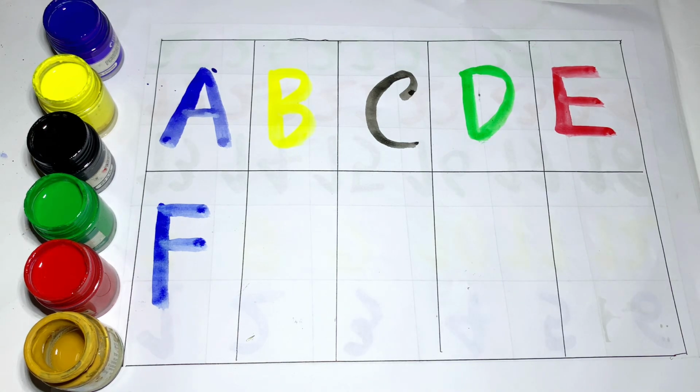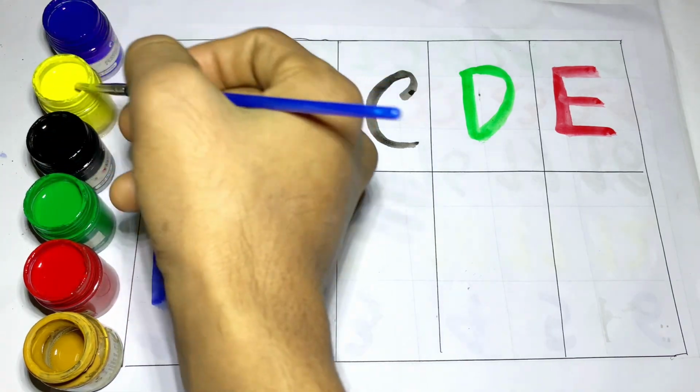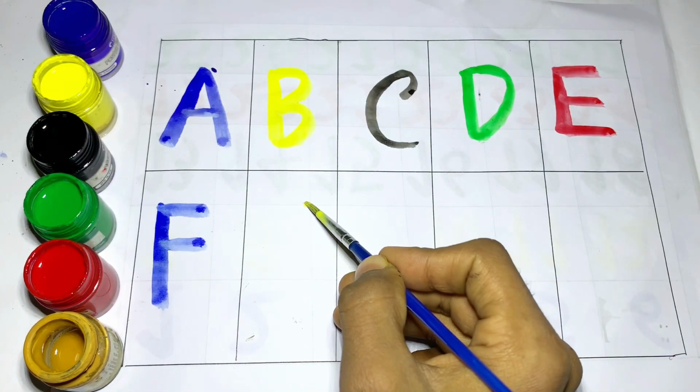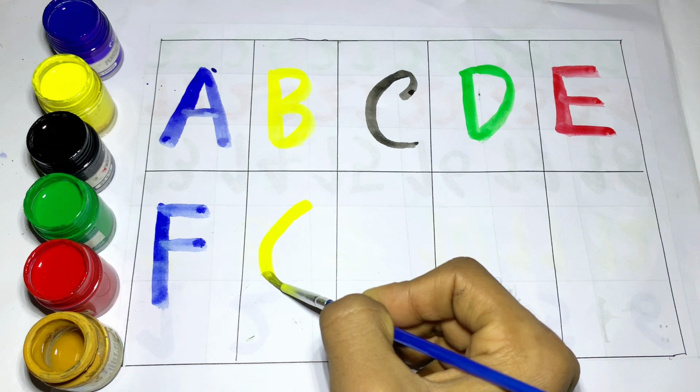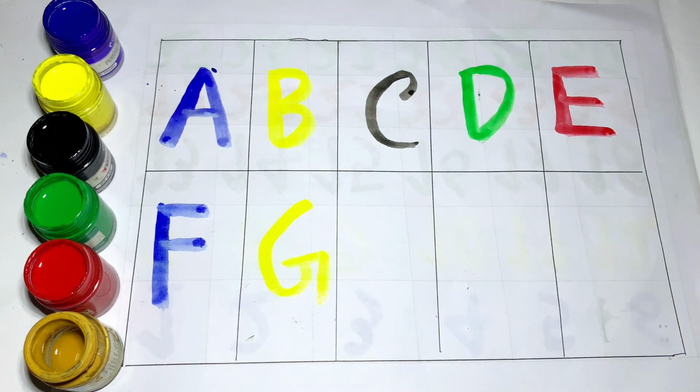Kids, now draw G. G for goat. G for grapes, and use yellow color. The alphabet G.